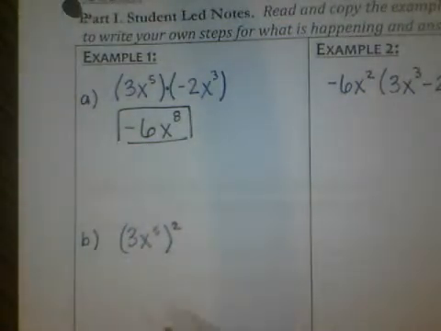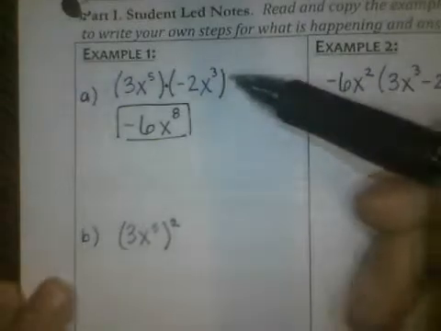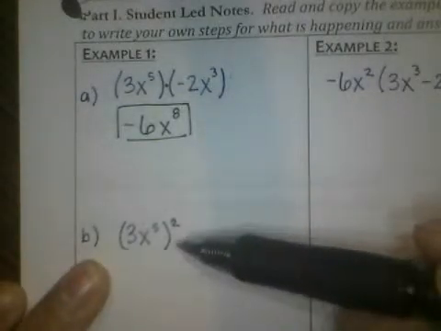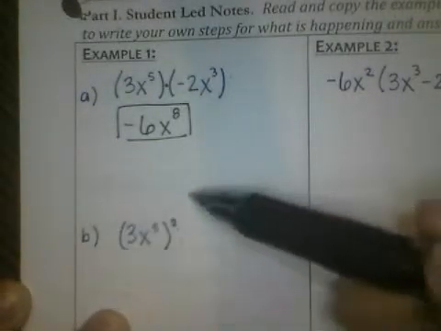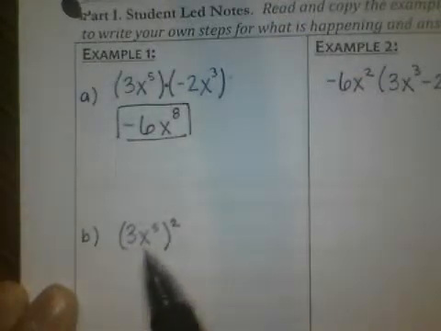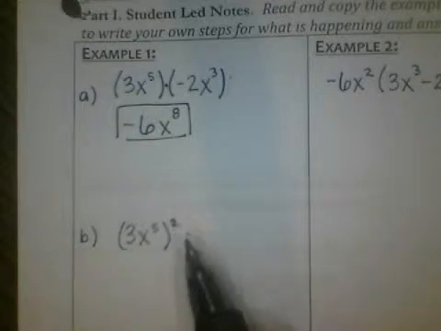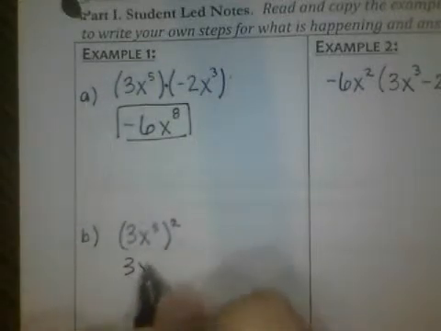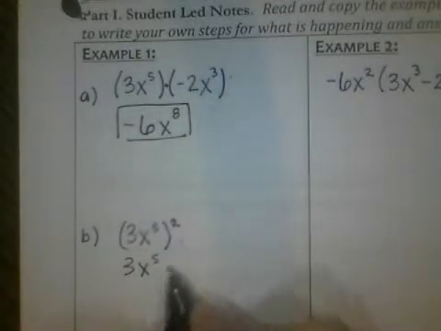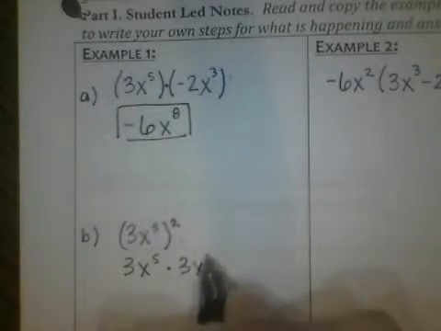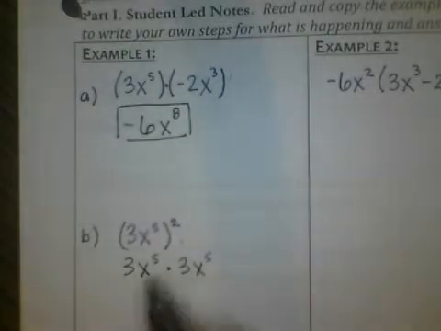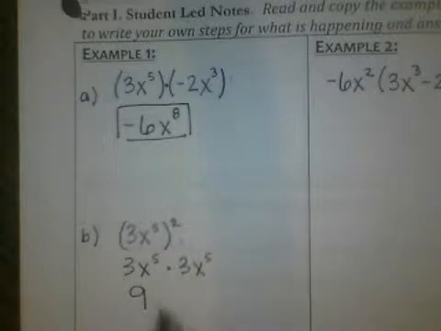The reason I want to do a second example right away is that you need to be really clear about the difference between this situation and this situation. In this situation, we're not multiplying two monomials anymore. We have one monomial raised to the power of 2. So I could think of this as really being 3x to the 5th times itself. And using the rule from above, the way to do that would be 3 times 3, which is 9. And x to the 5th times x to the 5th is x to the 10th because I'm adding exponents.